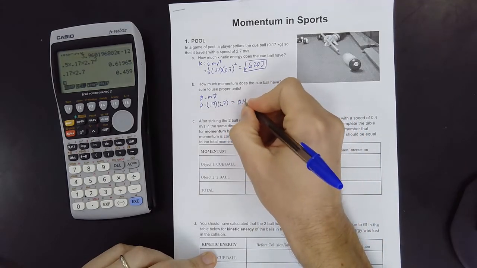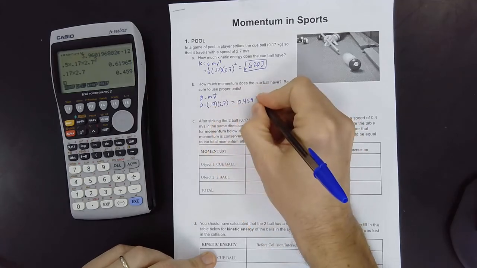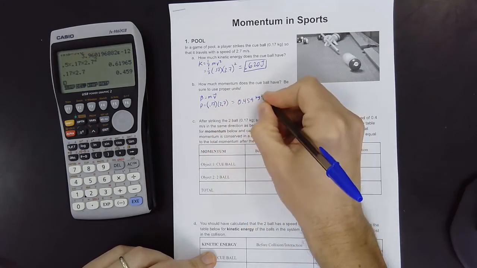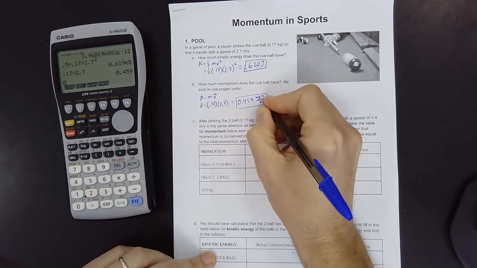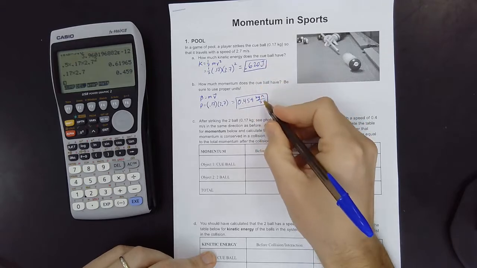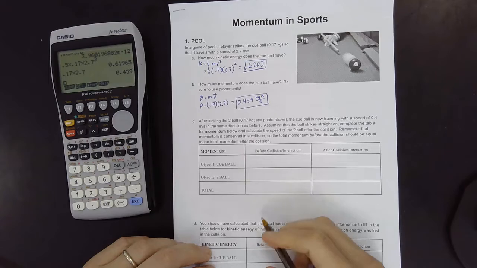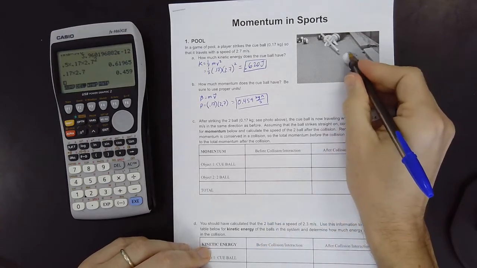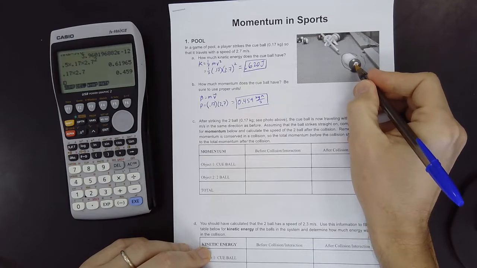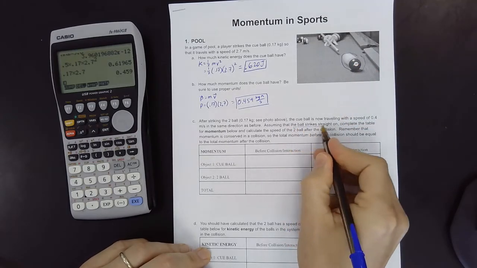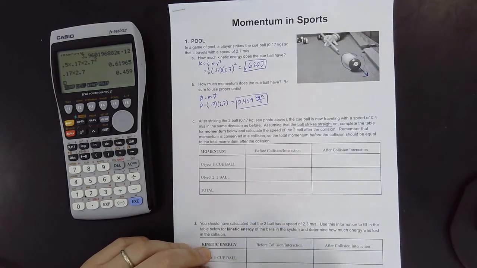So 0.459, and the units, remember the 0.17 was kilograms, and then the 2.7 was meters per second. So we don't actually have a special unit, like energy is joules. We don't have a special one for momentum, so we just leave it as kilogram meters per second. All right, now we move on to the collision. We see right here that the cue ball is going to hit the two ball, and as it does that, it does say, assuming the ball strikes straight on, so the two ball then should continue forward just like this.